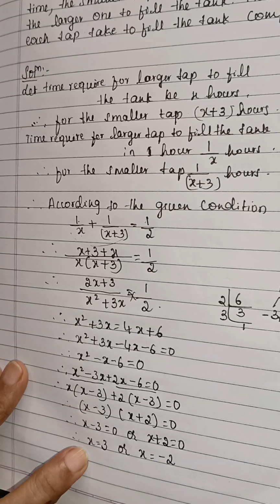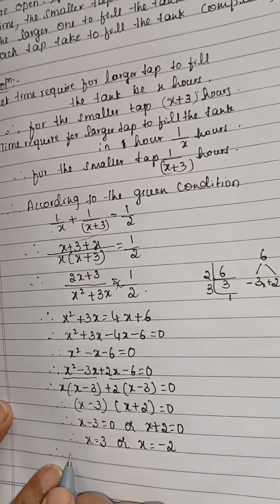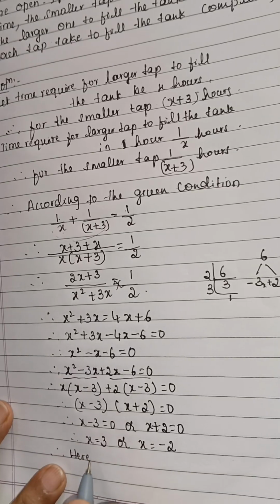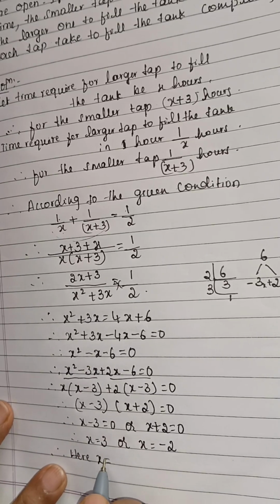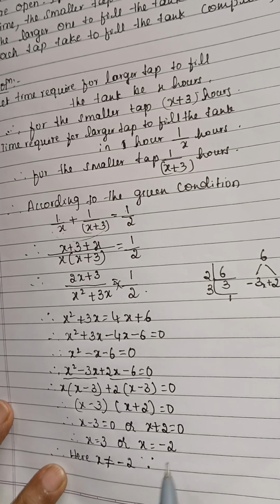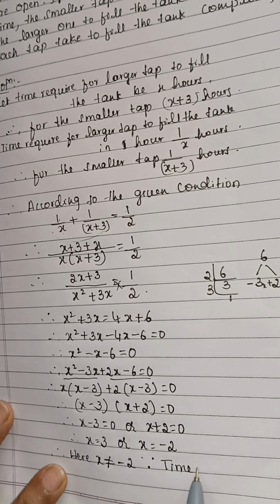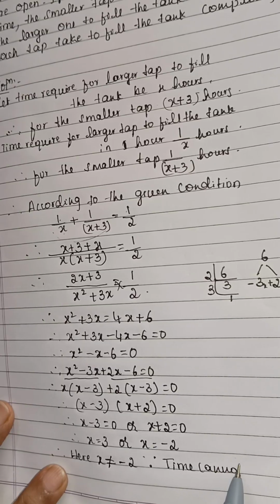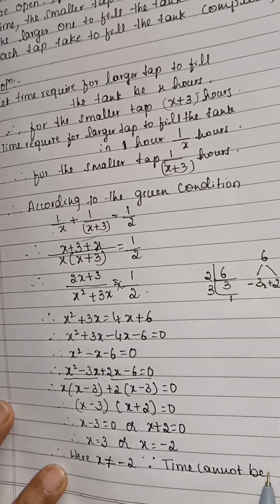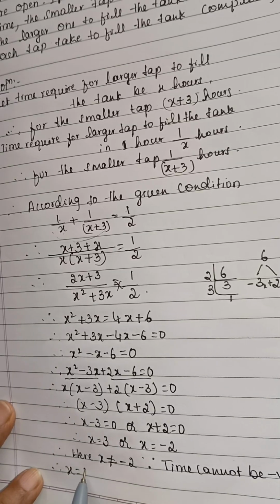Here, x is not equal to minus 2, because time cannot be negative. Therefore x is 3.